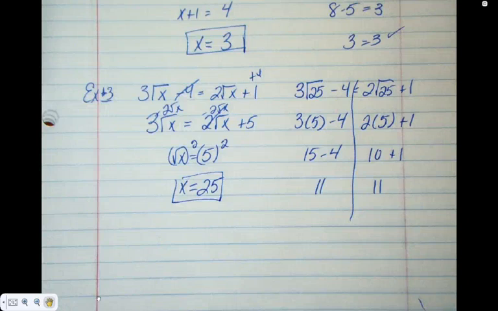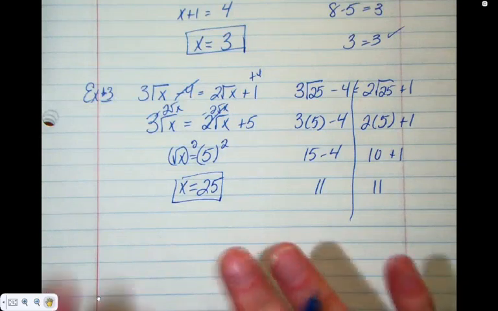Show me a thumb so far. I'm getting this, I'm kind of getting this, I'm not really getting this. Good. Am I going too fast?